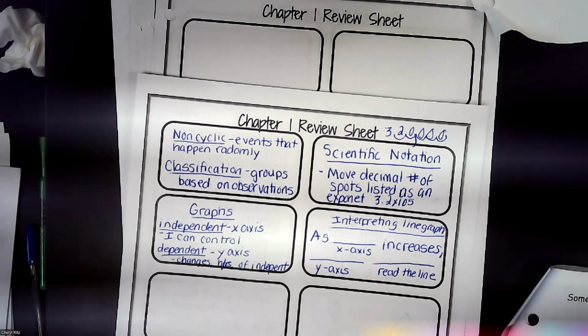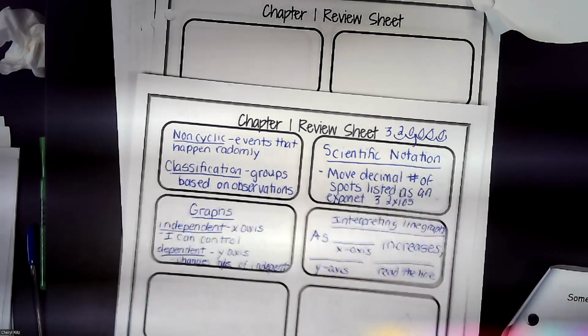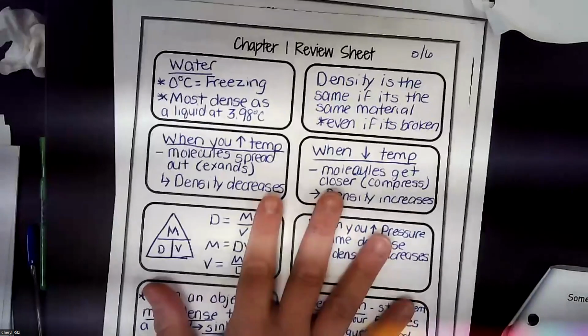That was pages 9 and 10, making sure you could do those. Page 11 is the rate of change. I'm going to give you a hint: I did not include rate of change. Tomorrow, the test is 19 multiple choice questions, and everything on that test is here on this review sheet.